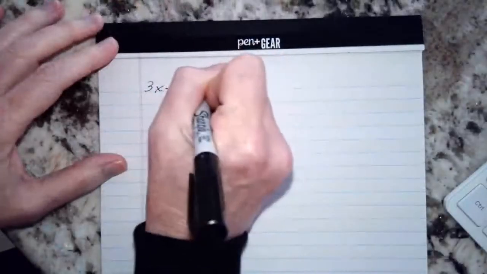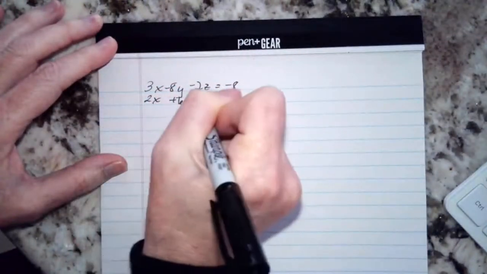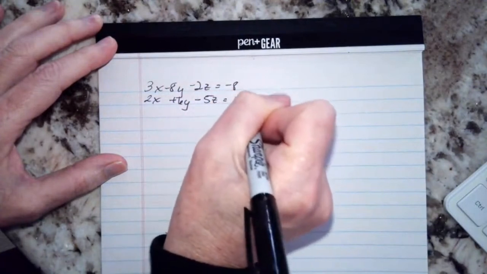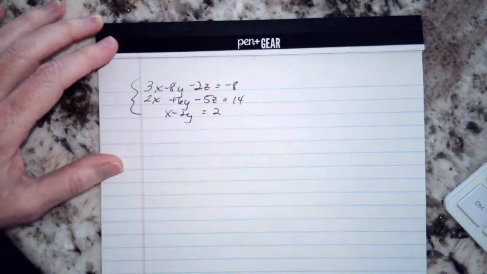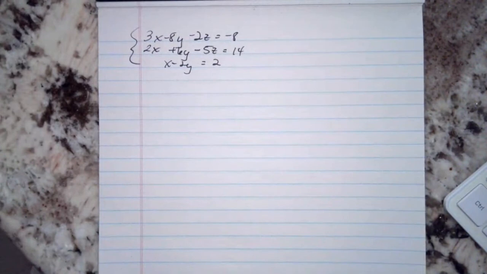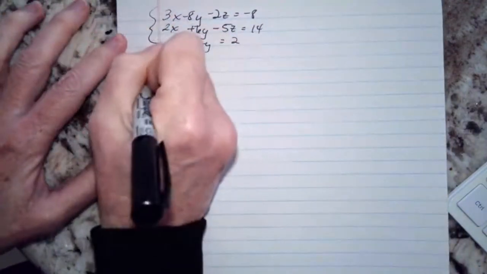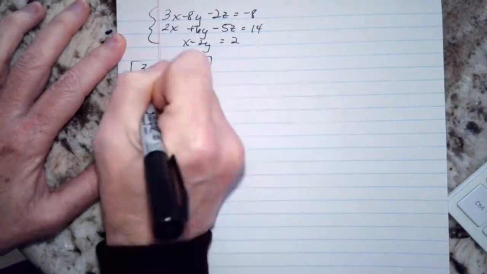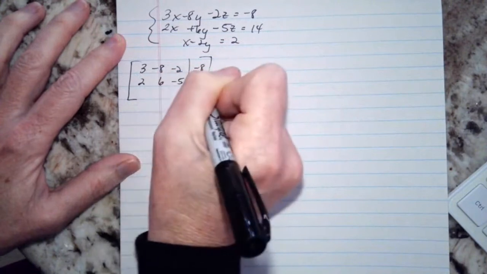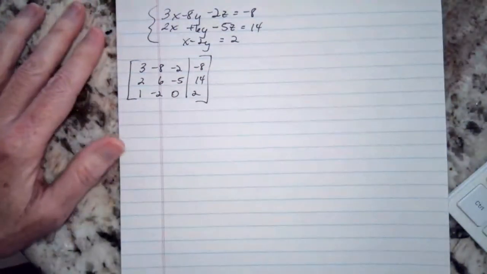This is our last full one. 3x minus 8y minus 2z equals -8. 2x plus 6y minus 5z equals 14. And x minus 2y equals 2. Okay. Translate this first. Don't forget to put in a 0.